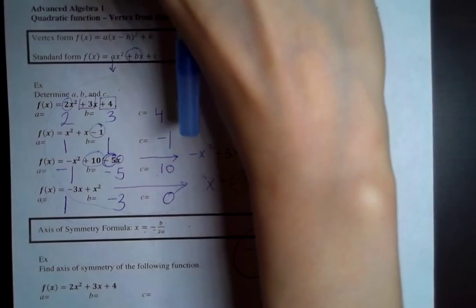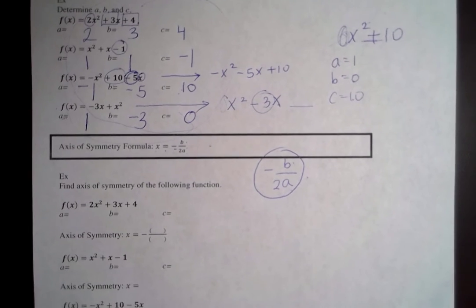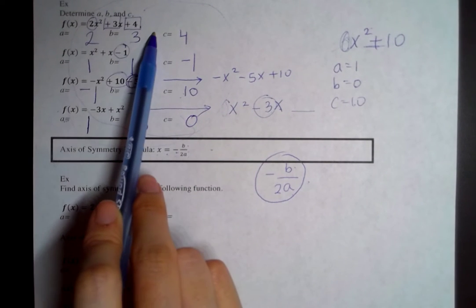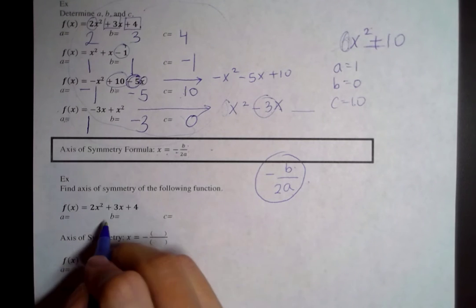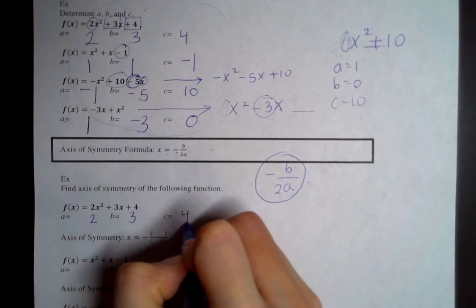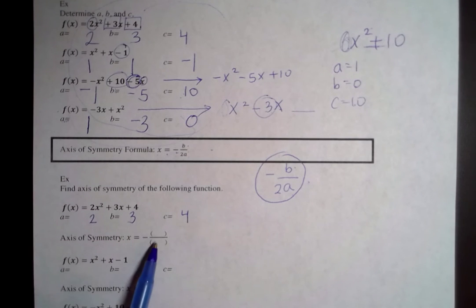Actually, from here it's the same problem. Look, I just use the same thing: 2x squared plus 3x plus 4. We already know our a, b, c. My a is 2, b is 3, c is 4. I write the negative here, and you always have this negative. Do you see these parentheses? When you substitute a number, you need to have parentheses.